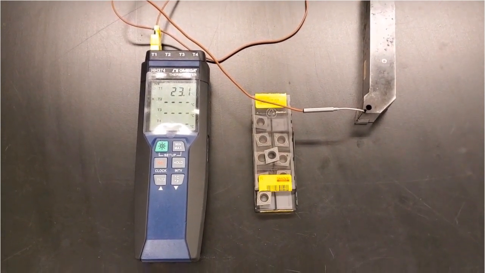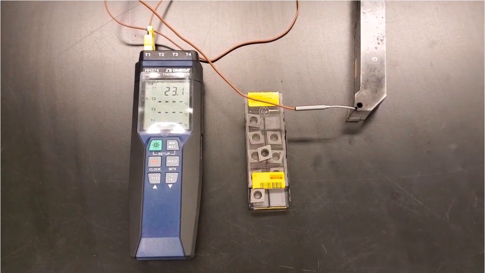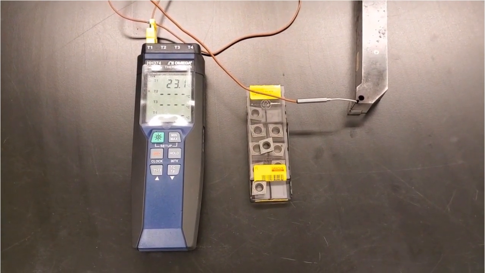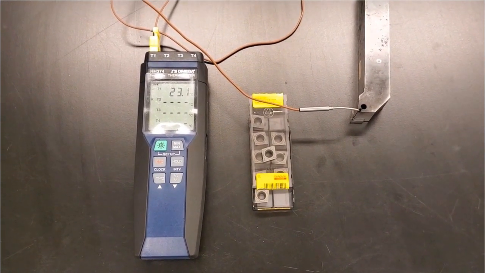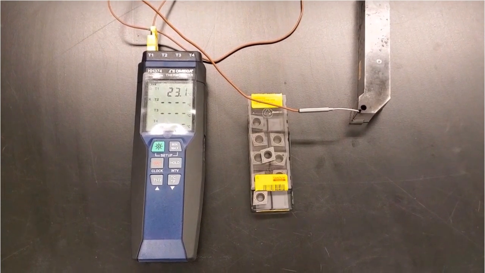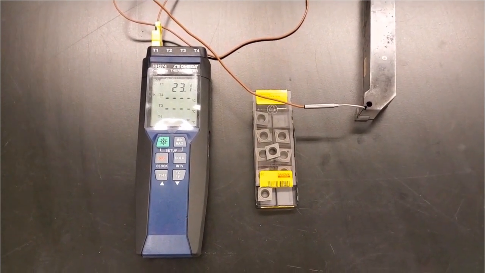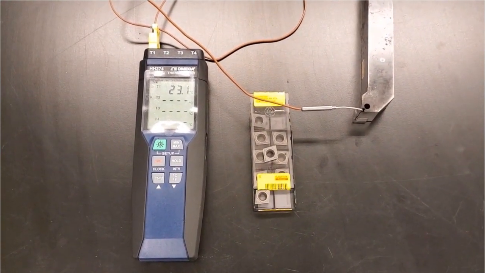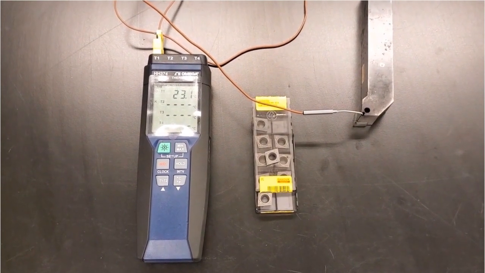So we now have the data logger all set up. We have the thermocouple connected to channel 1 of the data logger, and we see a temperature value that is about 23 degrees Celsius. Okay, so 23 degrees Celsius is, of course, the reasonable value considering we are in an indoor environment, and it gives us sufficient confidence that the thermocouple and the data logger are working properly.